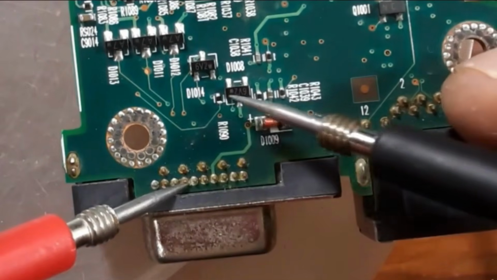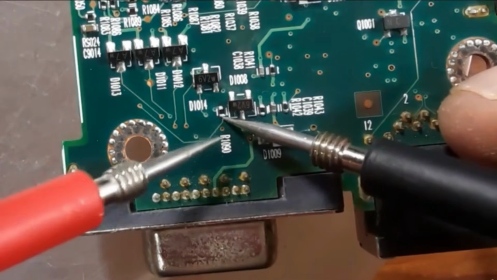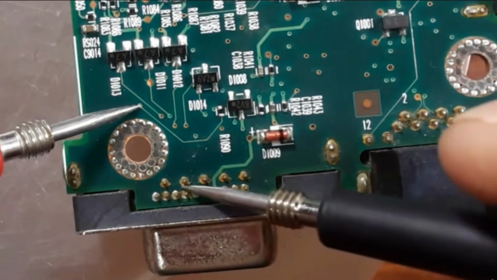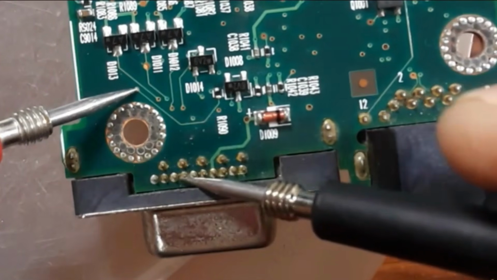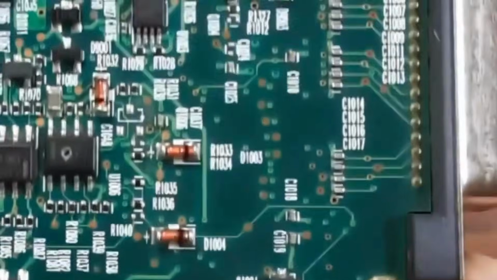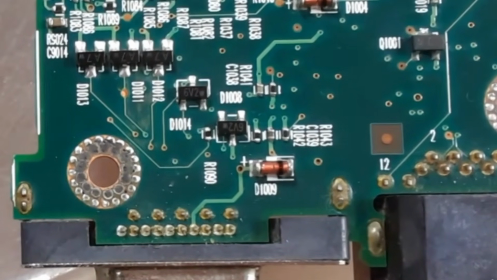This is because this resistor is connected to this point, and then this point on the other side is connected to this pin here. Okay, so that's why you should understand how to track signals.